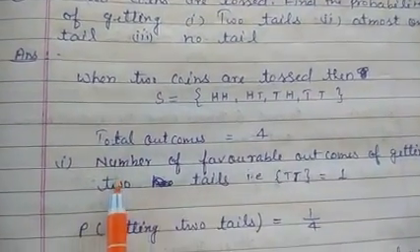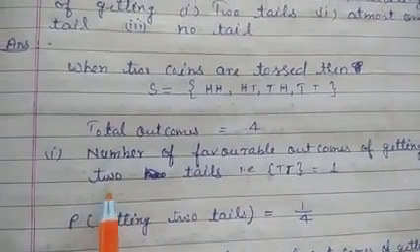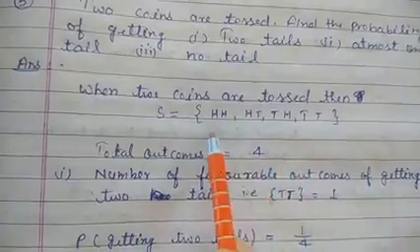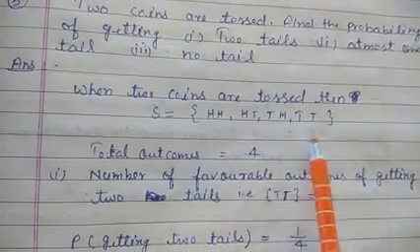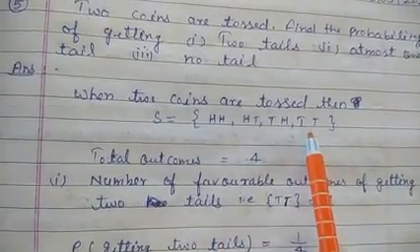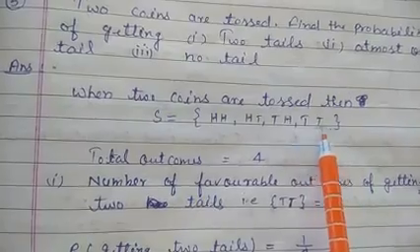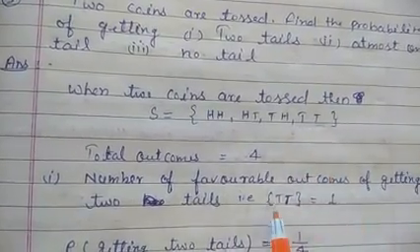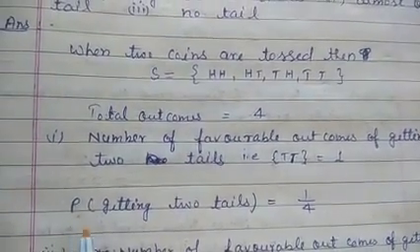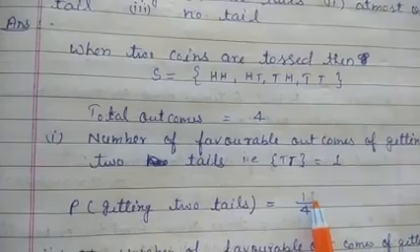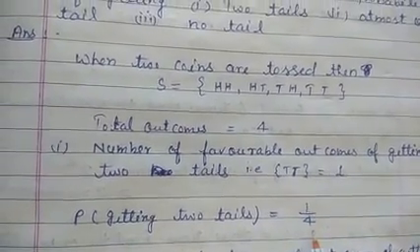So the number of favorable outcomes of getting two tails. See, in this case how many conditions are there? Two tails are occurring, so here only one case is there: T and T. It means two tails. So the possible case is 1 and the probability of getting two tails is 1 by 4. Favorable cases upon total cases.